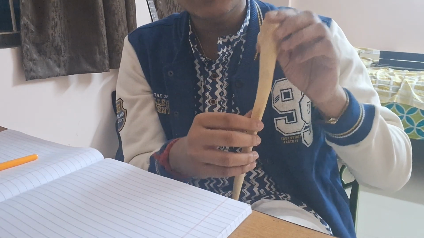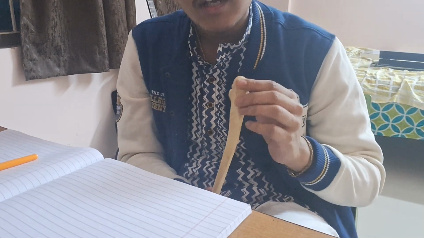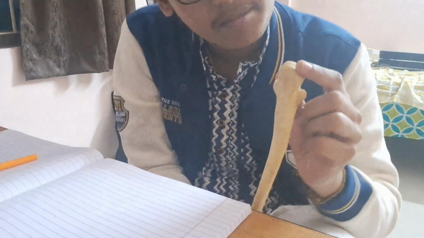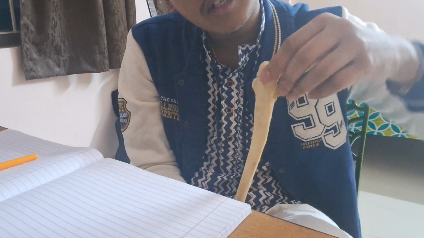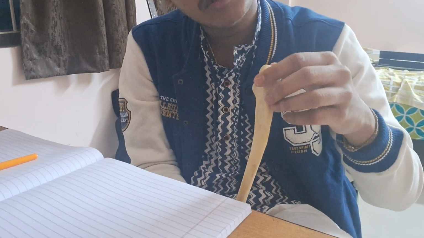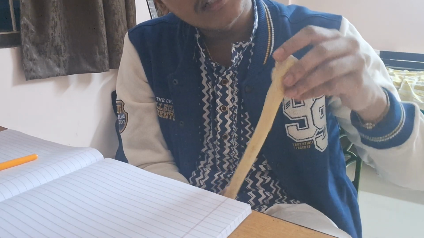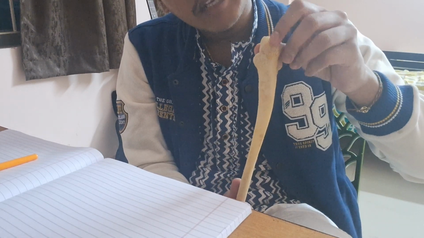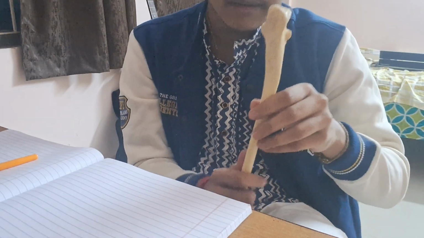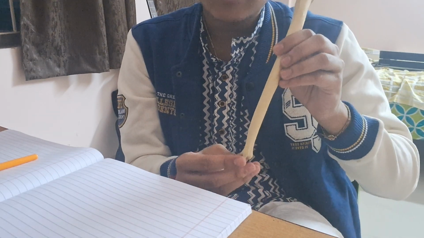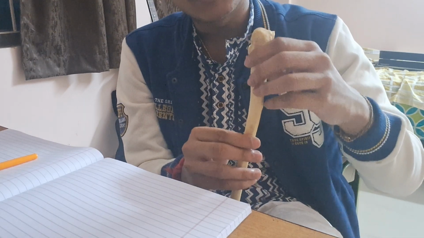Coming to the posterior border, it runs from the posterior surface of the olecranon process, from the apex of the triangular impression, till the back of the styloid process. This is the posterior border.